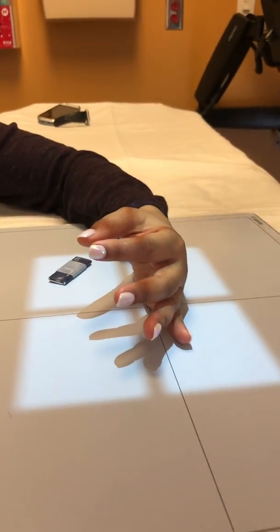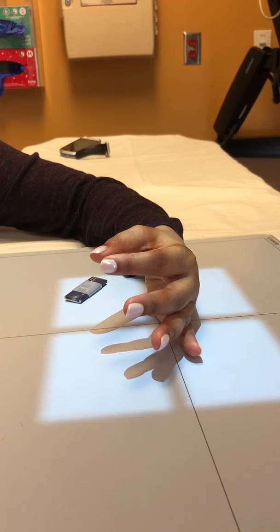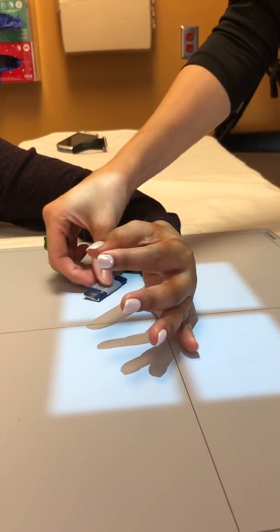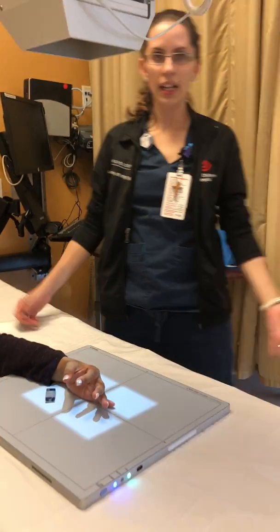And that would be your lateral hand x-ray. Easy peasy. And that's how you x-ray a hand.